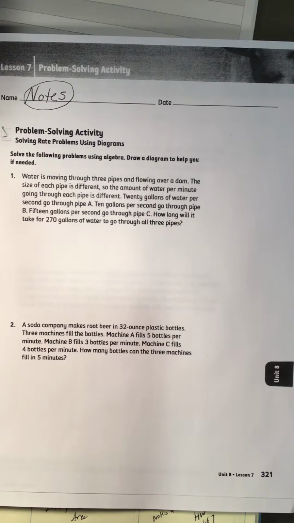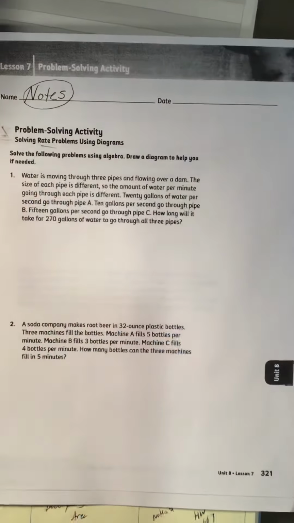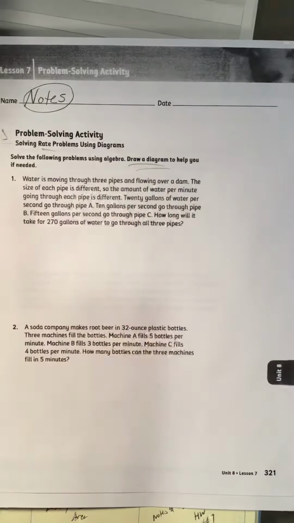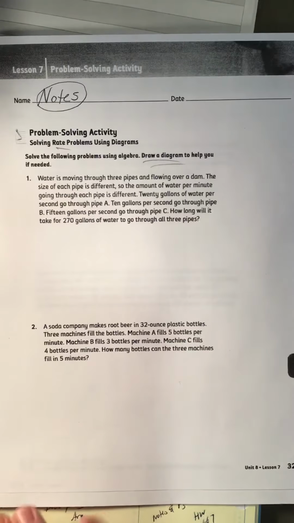This is a problem solving worksheet. It should be kind of a review. We are continuing on with rates, things that we've already done. We are going to get used to writing equations, still labeling things so I know what I'm looking for. I encourage you to write the equations. You don't have to draw a picture, but the equations will help you solve these things.